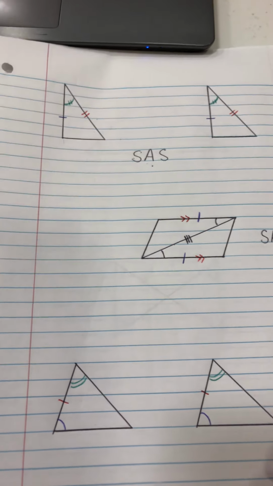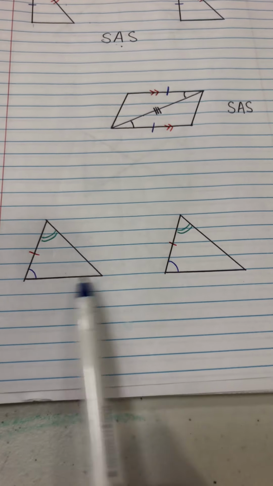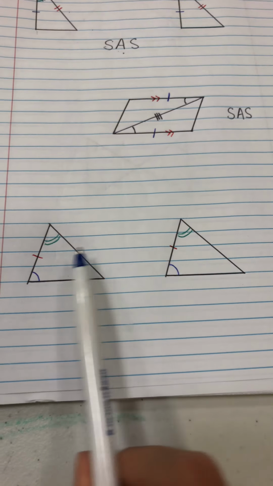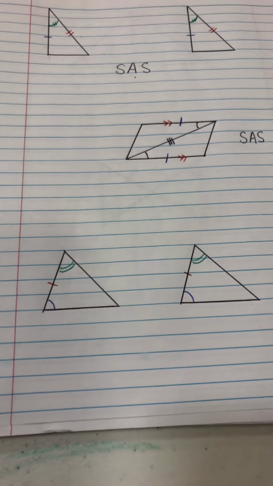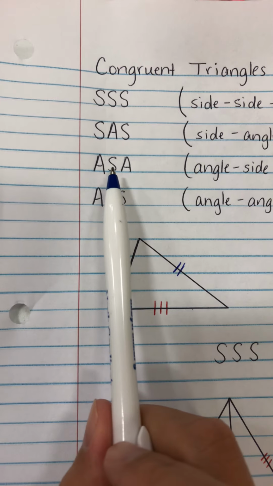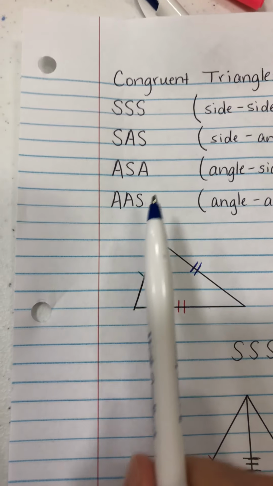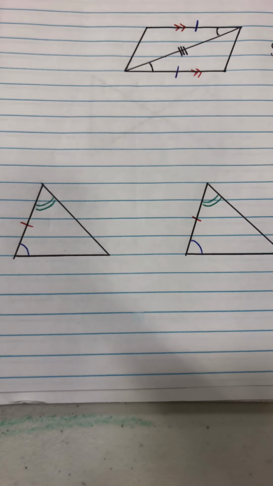Okay? Now, as I come down to this other example at the bottom, this time I've got two angles that are marked equal and then another pair of angles marked equal, and this time the side is in between them. Now, if you'll remember from the previous page, we are choosing between either side-side-side, side-angle-angle, or angle-angle-side. So when you ask yourself, which one does this one look like?